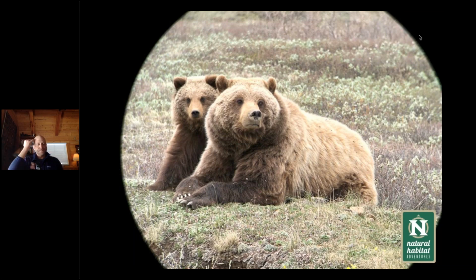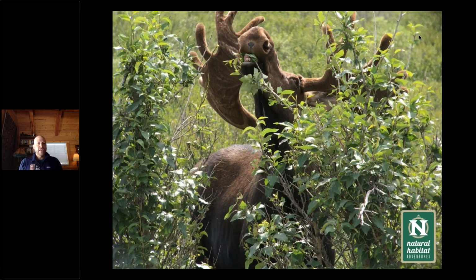This picture was taken from behind the wheel of a bus. My subject, this bull moose in Denali in the early summer, was maybe 10 meters away. This was taken through my binoculars using an adapter, allowing me to use my smartphone to take this photo.